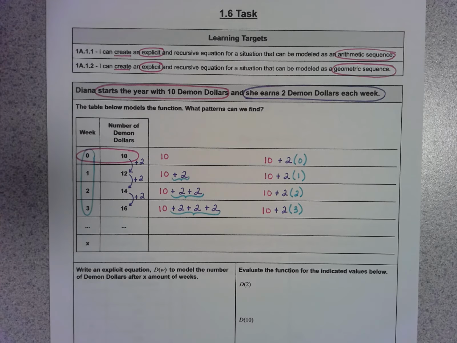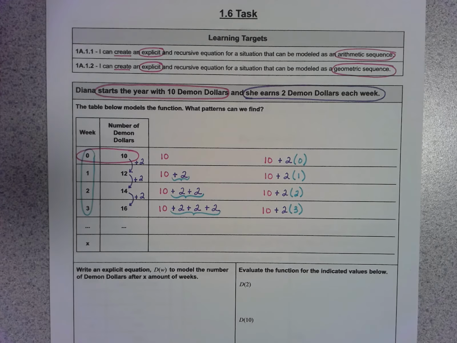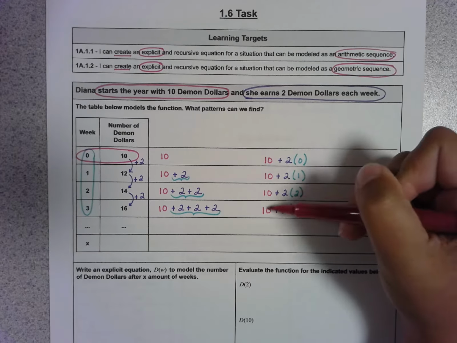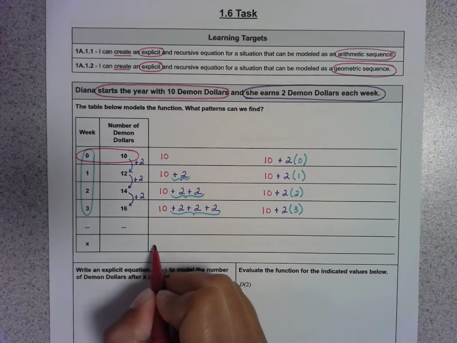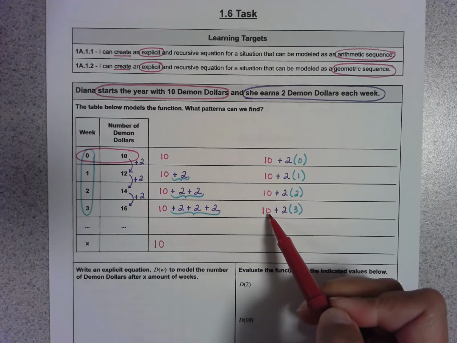Using this pattern, we can say that depending on what row you're in, whatever week you have, we can calculate how many demon dollars you have by using this same pattern. Now, if we wanted to write this in a general way, here's how we would do that. You should notice that every single expression here starts with the number 10. So this row would still start with the number 10 because that's the same all the time.